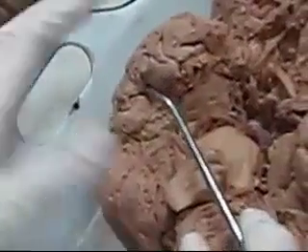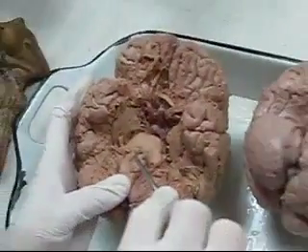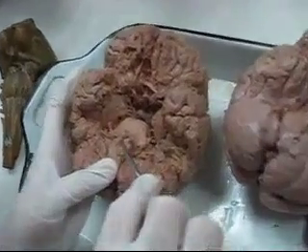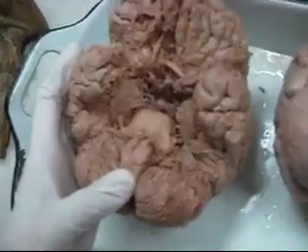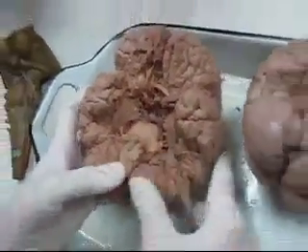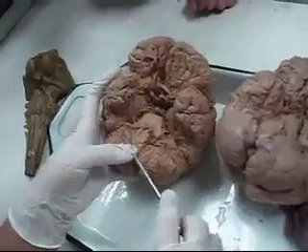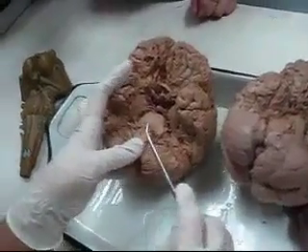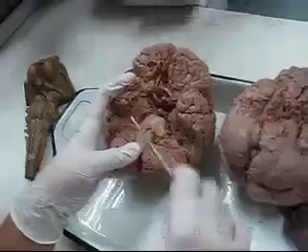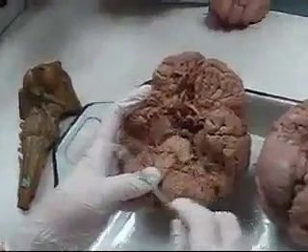If you have a lesion of the pyramids, what will be the manifestation? What does the pyramids contain? Anong laman ng pyramids? Pyramidal tract.